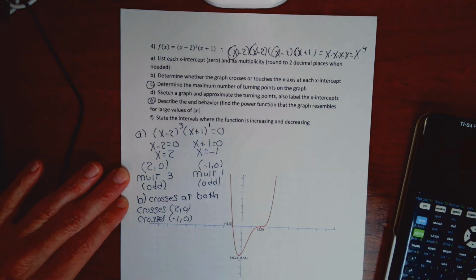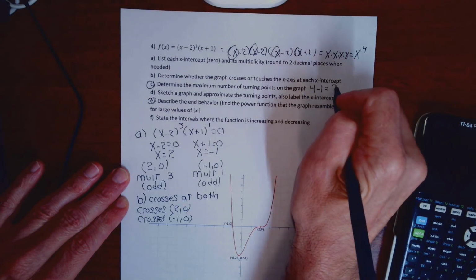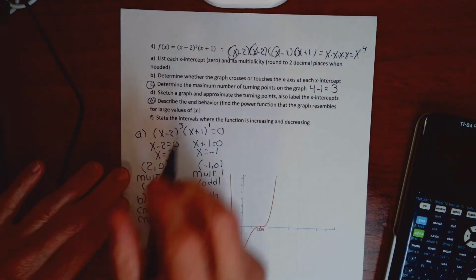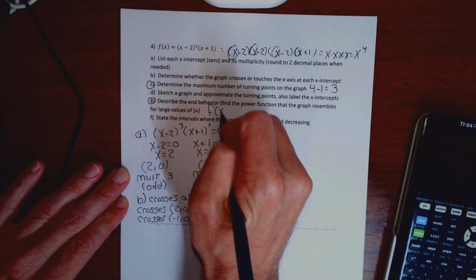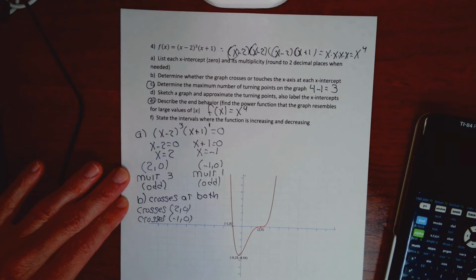That gives me the function for the end behavior, and it gives me the exponent that I need to subtract 1 from to get the maximum number of turning points. And for number 4, the maximum number of turning points is going to be 3. And the end behavior, this graph is going to resemble the graph of f of x equals x to the 4th if you get far enough to the left or far enough to the right.